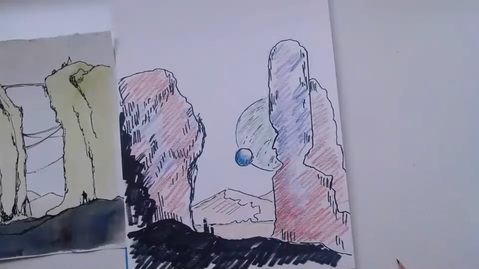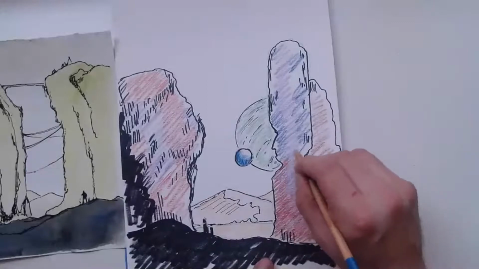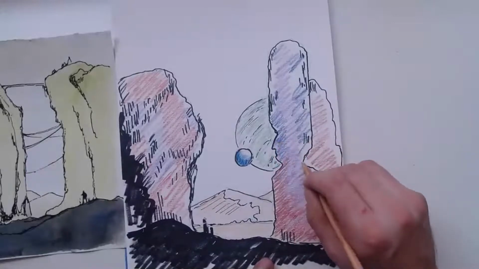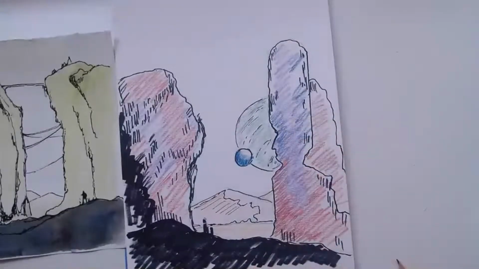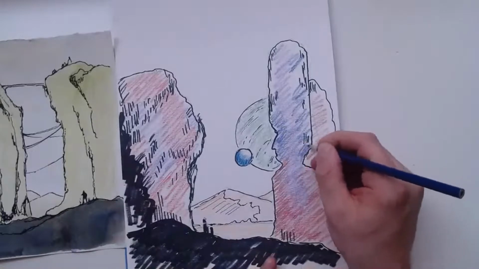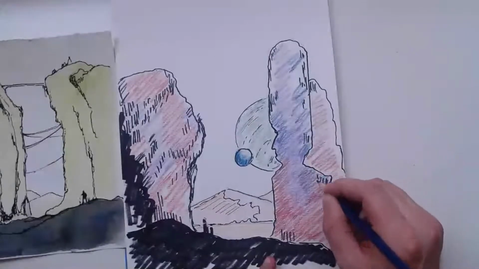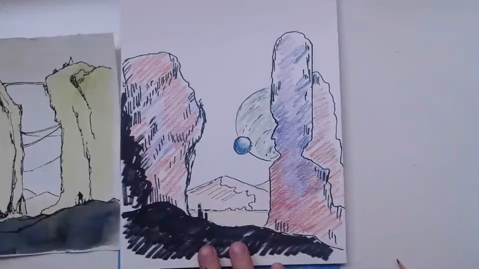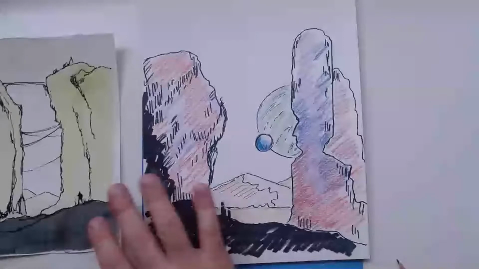Just like that. Maybe I should put more of that purple right in here. And then this purple, I'll maybe blend to a darker violet. Just like that. So there you go. We've got a bit of a science fiction, fantasy landscape.